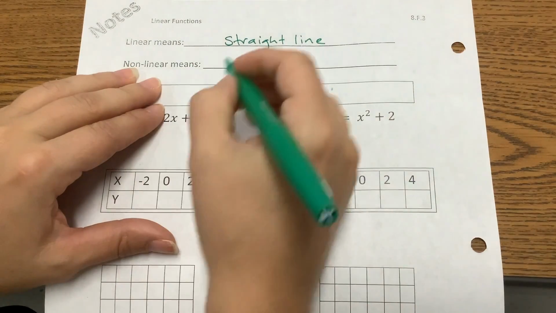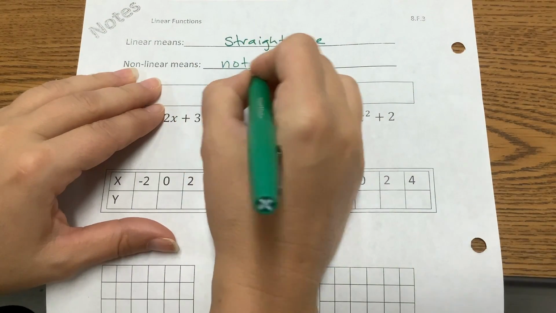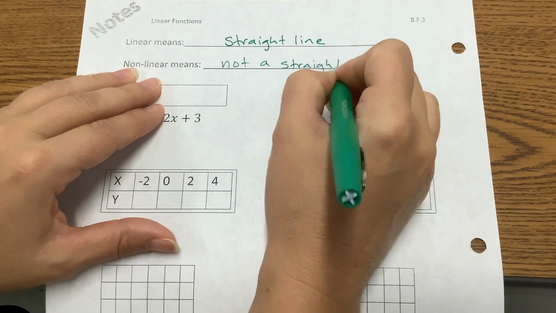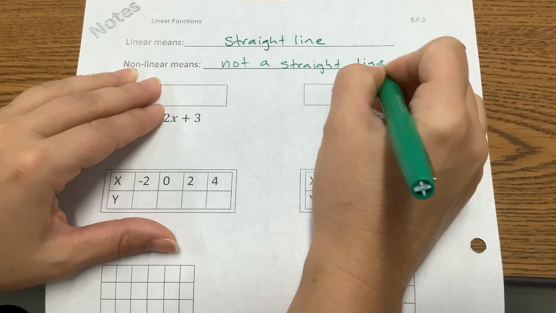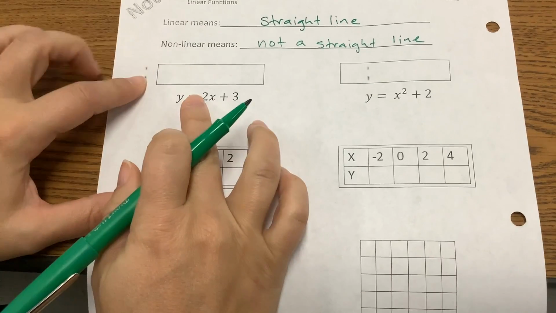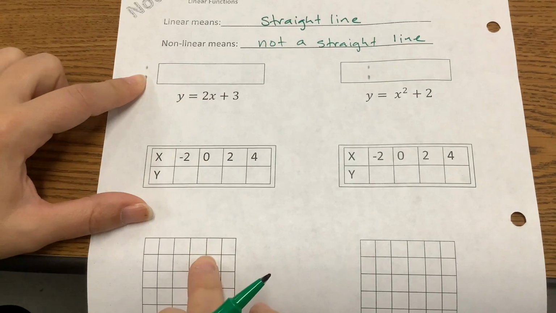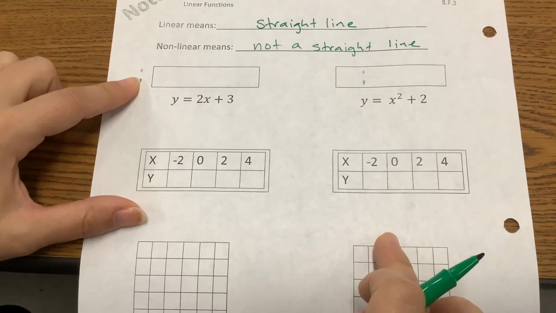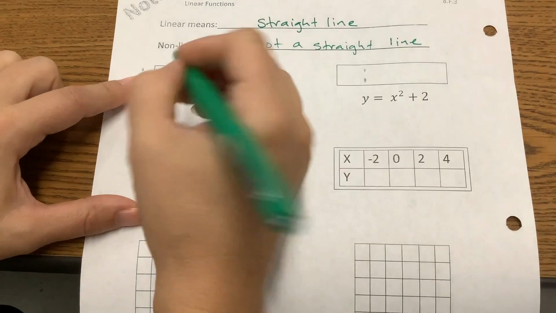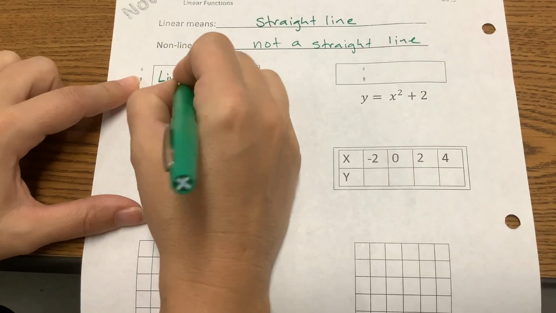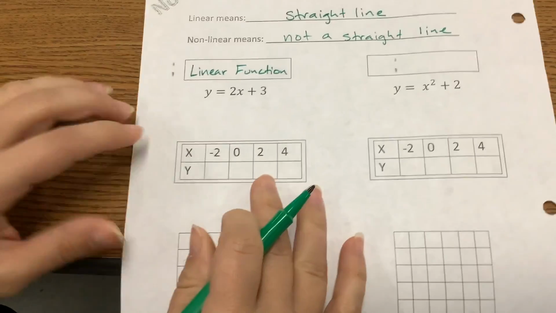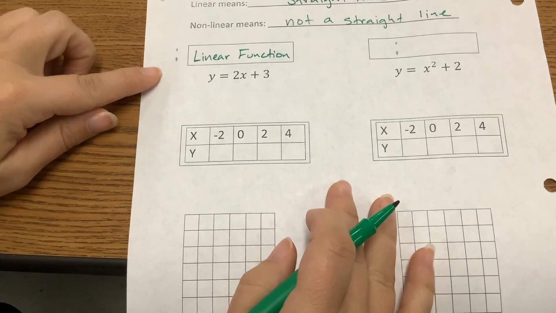For nonlinear functions, it would just not be a straight line. We're just reviewing. Okay, so over here on this column, this was what was linear, and then on this side, it's what is not linear, or nonlinear. So anything on this side is a linear function, and in fact, we're just going to take the same function and show it in different representations.